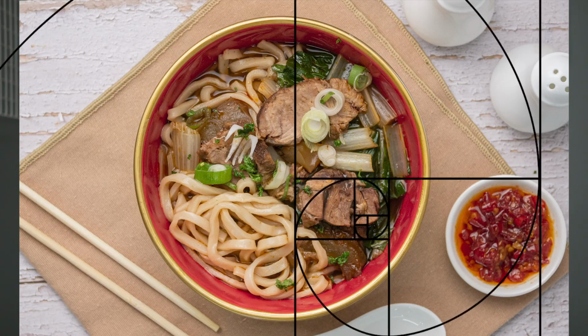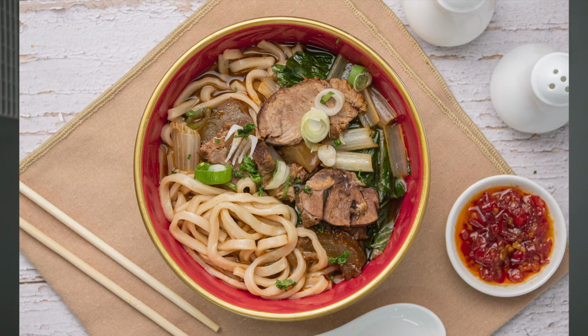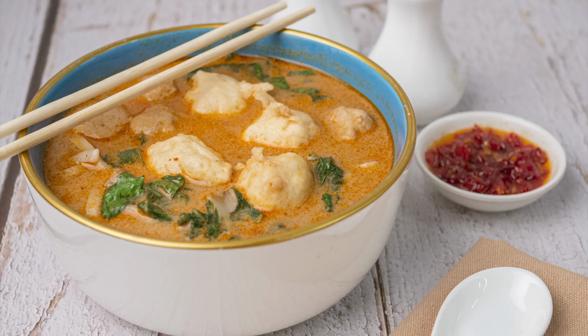Honestly, it took me some time to use this in my compositions, but after a lot of practice, I am naturally using it and apply this rule unconsciously to most of my styling and my shots.